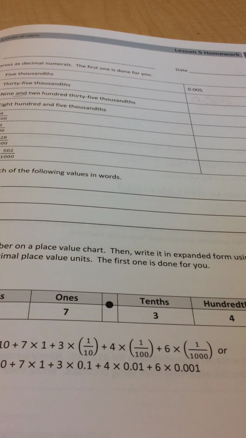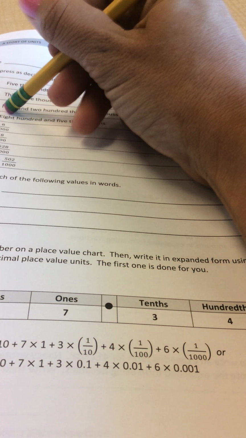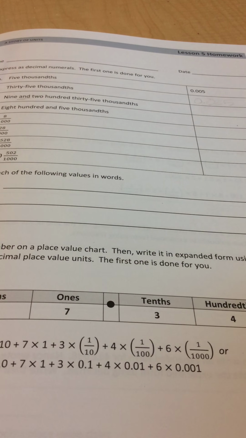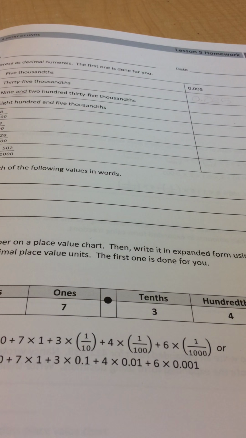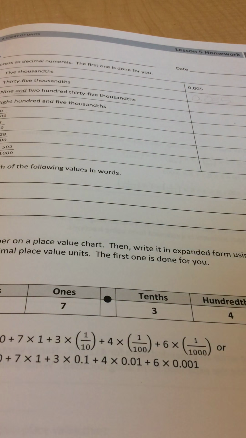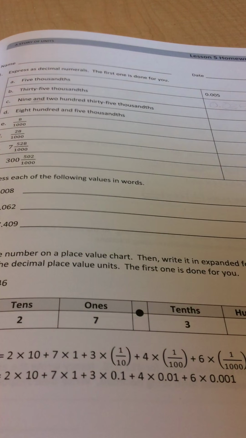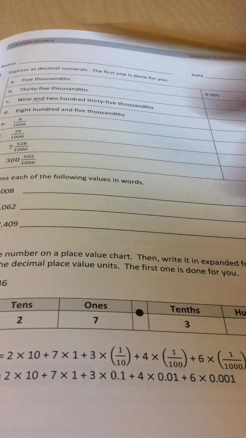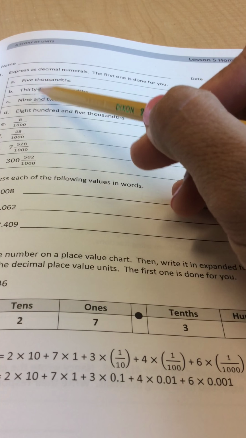This is Module 1, Lesson 5 homework, and I'll just do a couple of these here for you, even though this was Friday's lesson, and we probably won't do much of the homework, but just so you can see how we're doing them. Number 1A has already been done for you, so number 1B, 35,000.